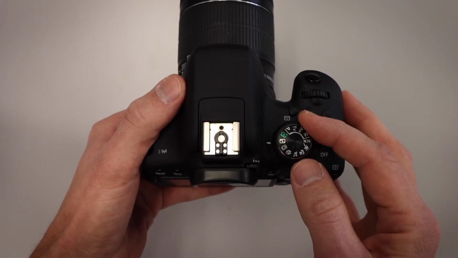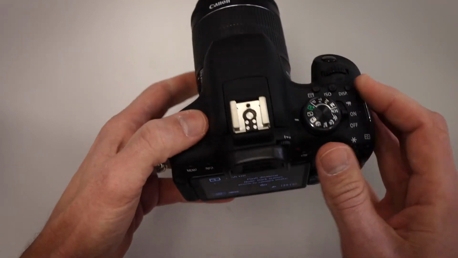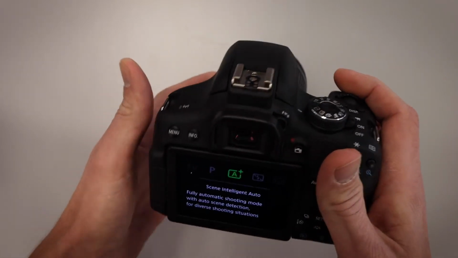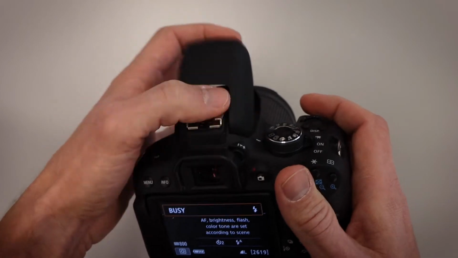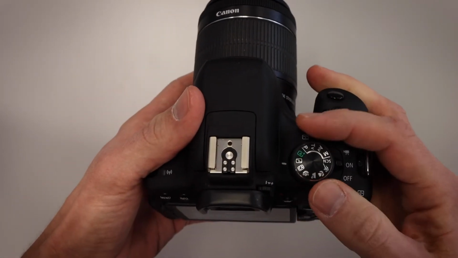The next mode is auto as well. However, in this mode, your flash is deactivated. This is beneficial in many circumstances as in auto, the camera will typically panic in regards to insufficient light, and as a result, the flash will constantly be popping up, whether it truly needs it or not.